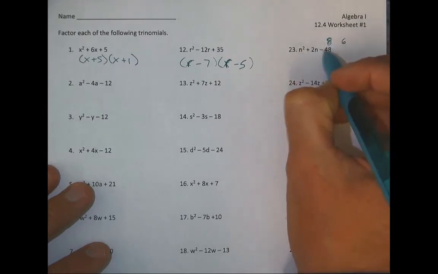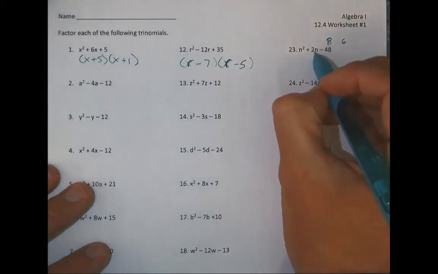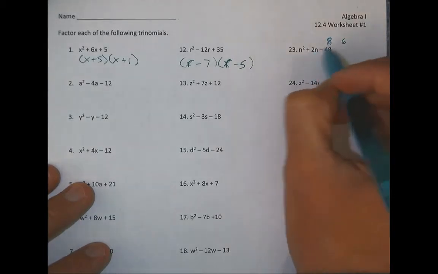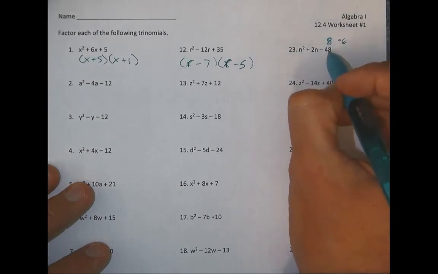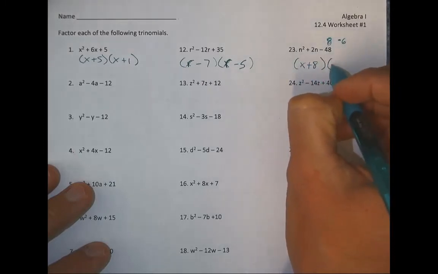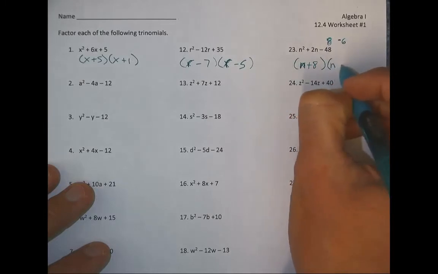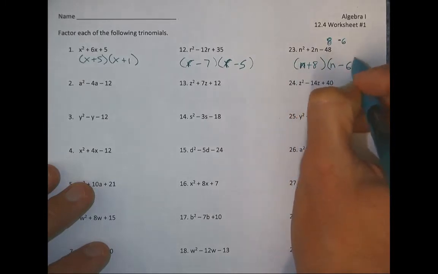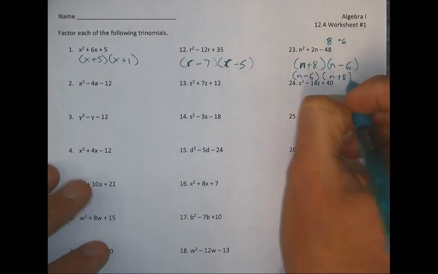Now they're going to multiply to a negative, so one of them is negative. And when I look at this, I know that it's positive, which means when I added these together, there were more positives to start with. So the negative must be on the 6. Multiply to get this, add, you get positive 2, so it's n plus 8. And then n minus 6. And if you wrote it in the opposite order, n minus 6, n plus 8, that doesn't matter. It's the same thing.